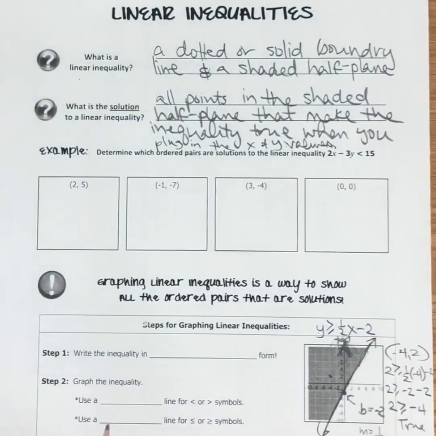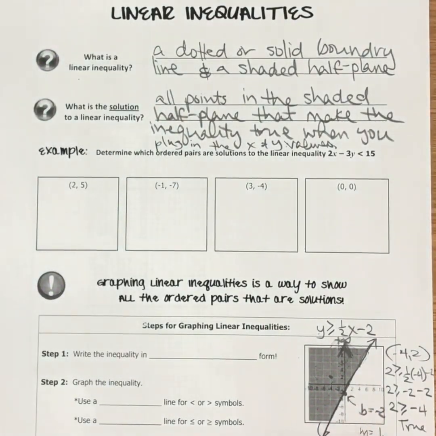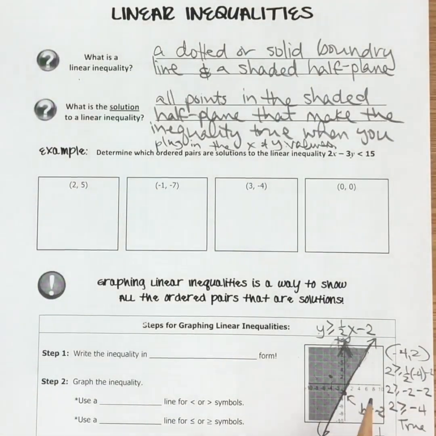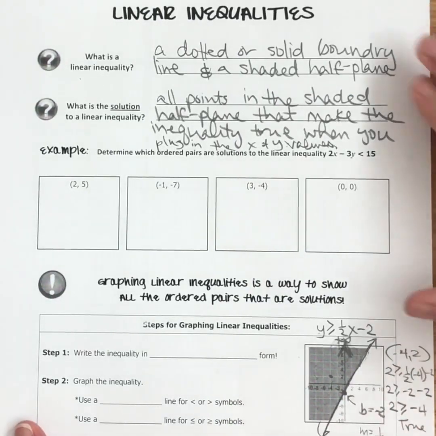Okay? So basically, just the opposite. If I plugged in any point that's in the non-shaded area, it would give me a false statement, okay?